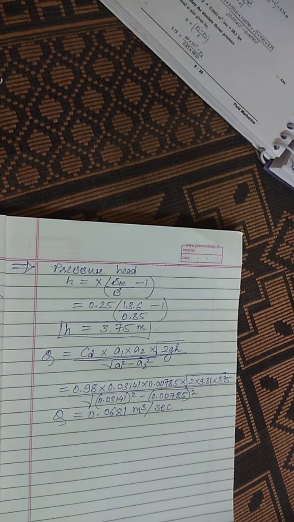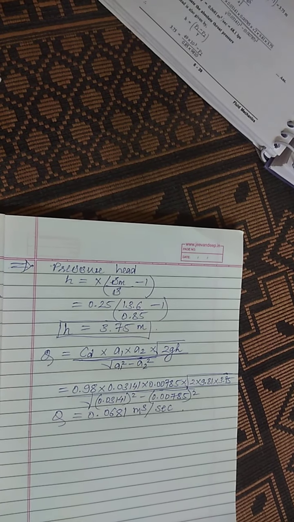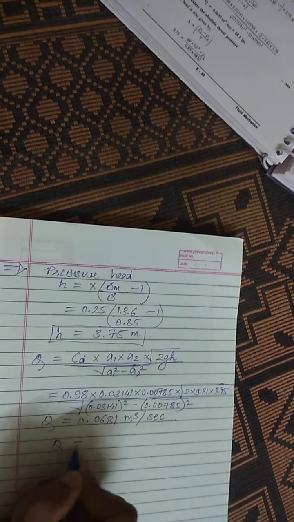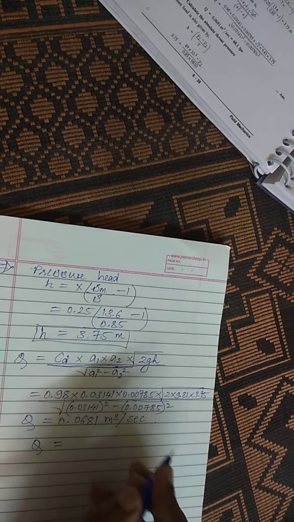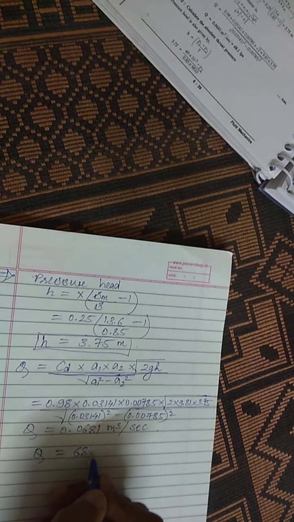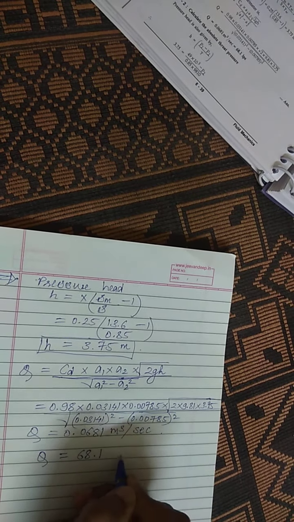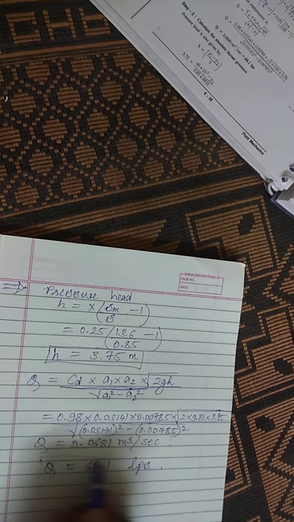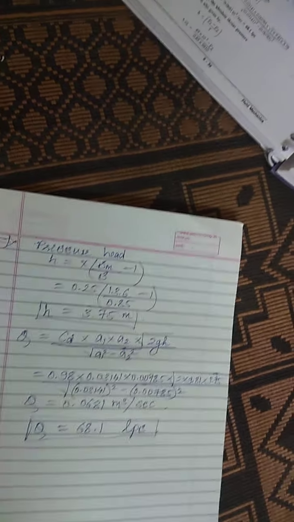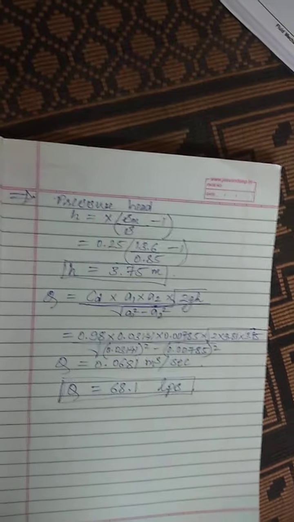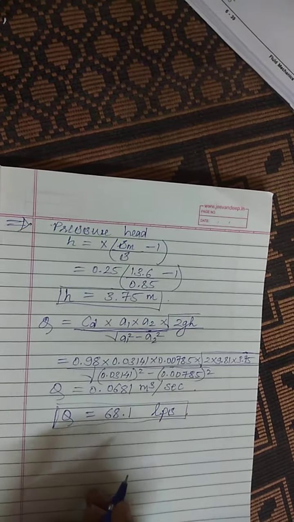We can also put this in liters per second by multiplying by 10 raised to 3, so we got 68.1 liters per second.